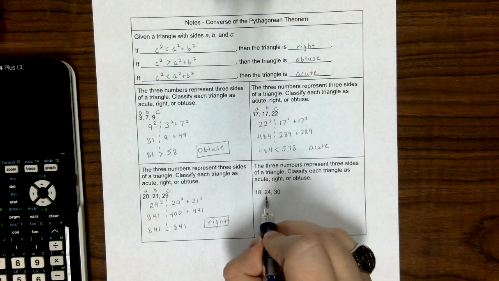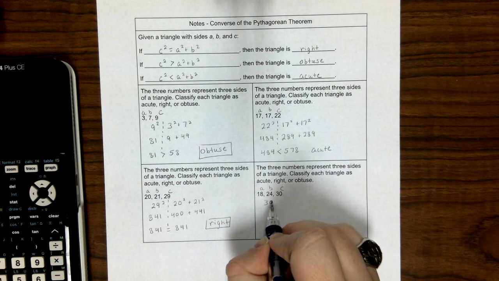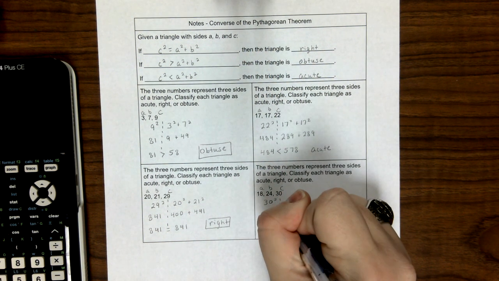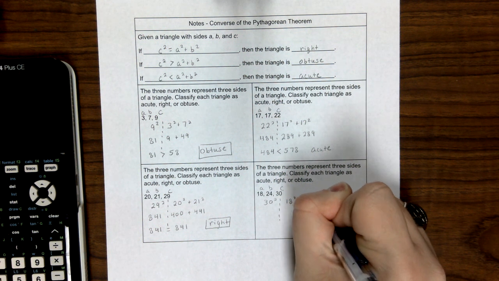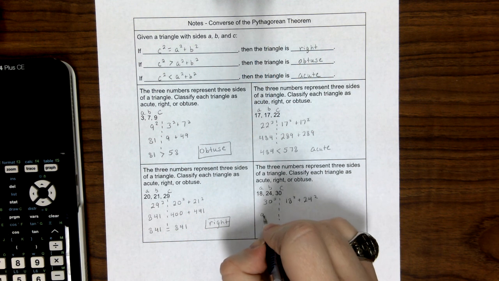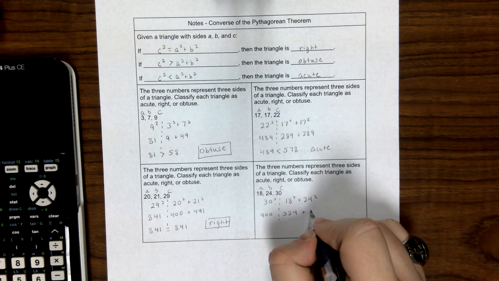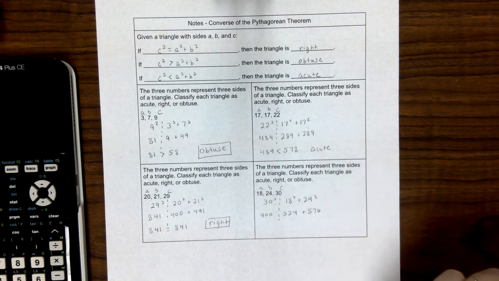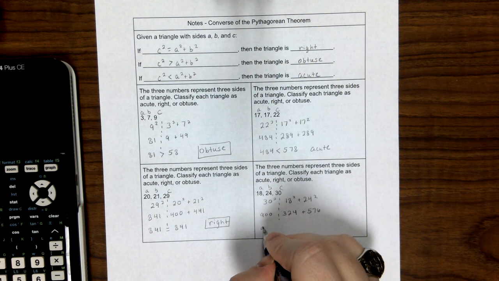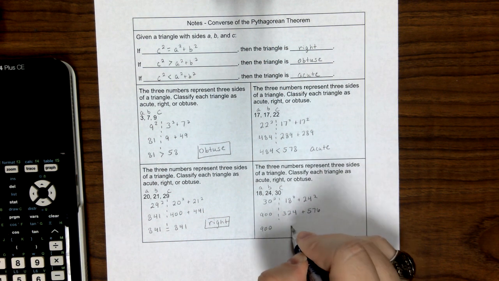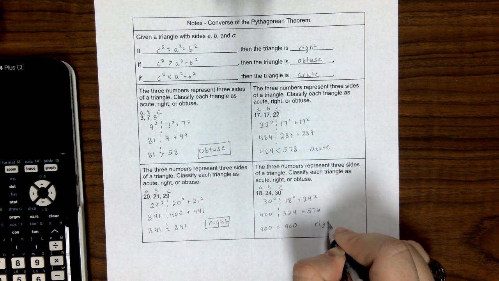Last one. Between the three, 30 is the biggest. So 30 squared, do our division. 18 squared plus 24 squared. 30 squared is 900. 18 squared is 324. 24 squared is 576. I have a lot of those squares memorized. That's why I'm just popping them off. 900. Add those two together. Hey, they're equal. So this is a right triangle.